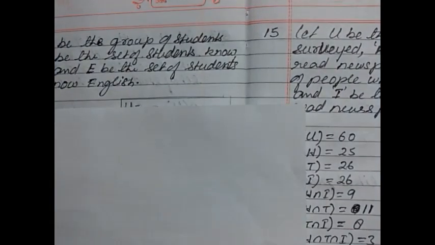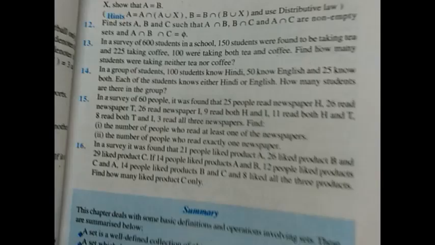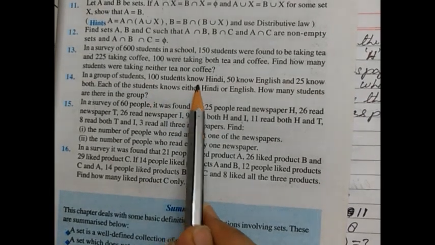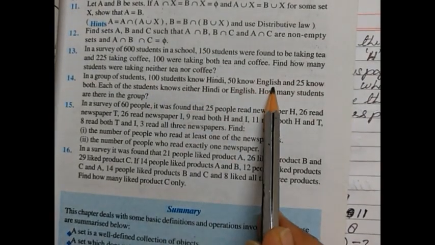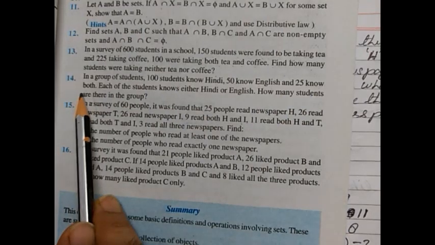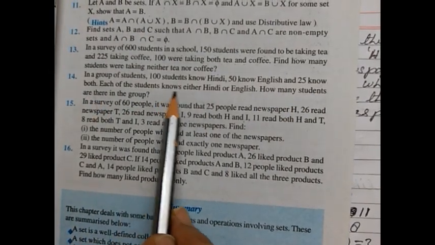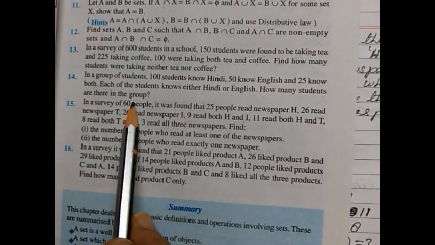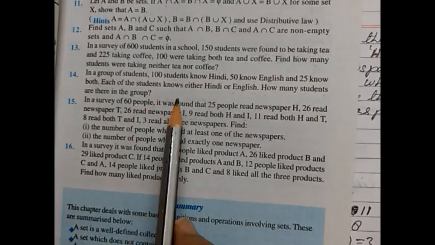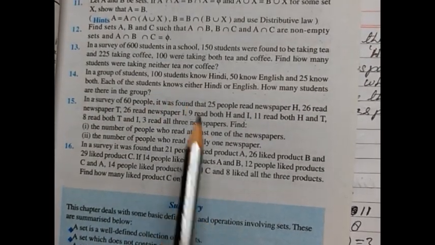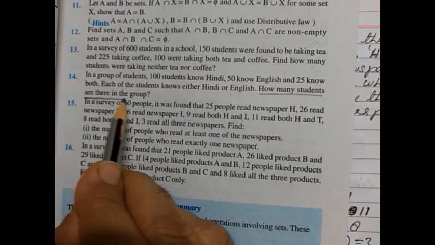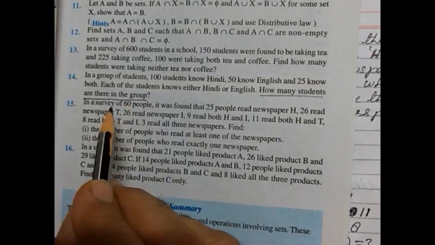It says that in a group of students, 100 students know Hindi, 50 students know English, and 25 students know both. So each of the students knows either Hindi or English. How many students are there in the group? It will be done in the same representation. The major thing is that it asks how many students are there in the group. So here the union is not given.